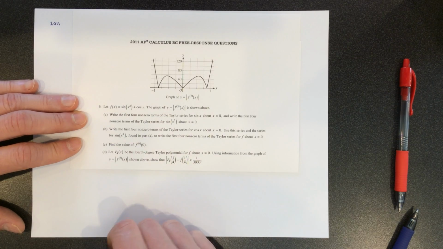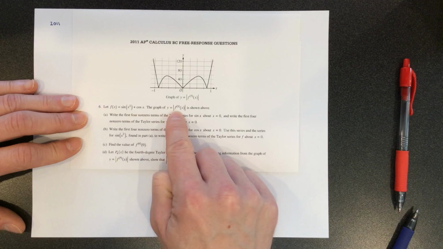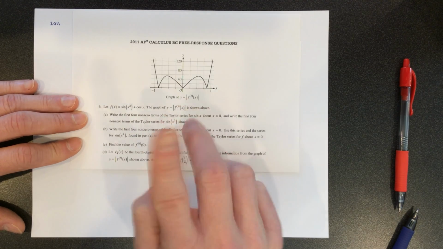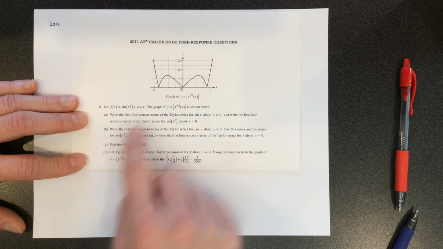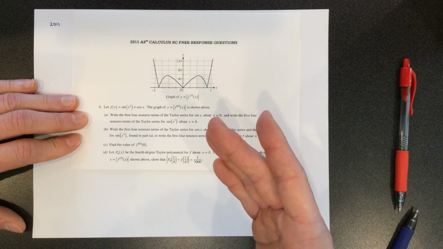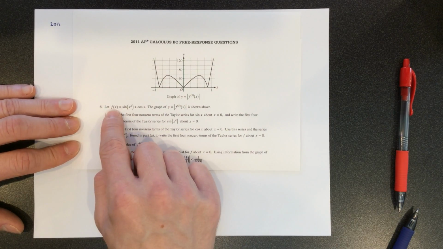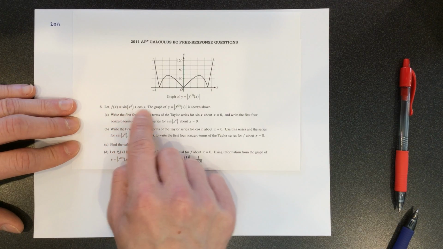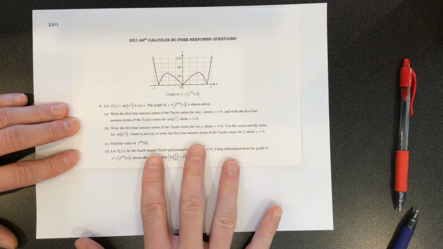Okay, and then define our function to be sine x squared plus cosine x. And again, it says the graph of the fifth derivative is shown above. We're not going to use this graph until part D. We're going to use this to find capital M, where capital M is the maximum of some derivative. So forget about this graph for a little bit and just focus on the fact that f is sine x squared plus cosine x. Part A and B, pretty solid.